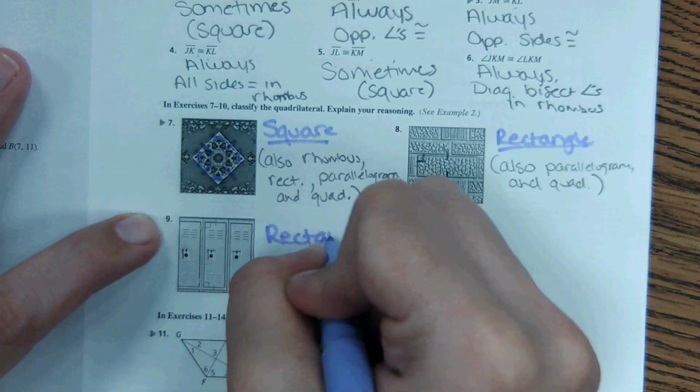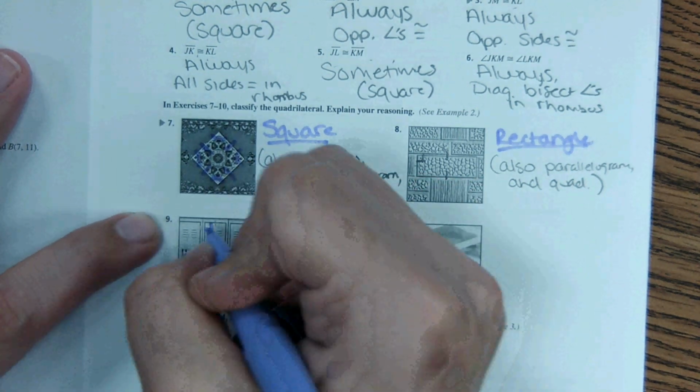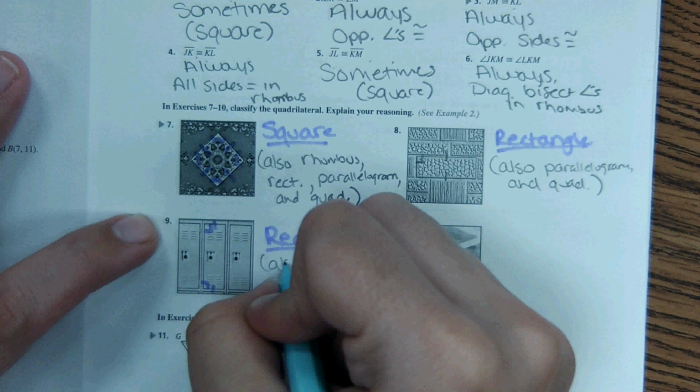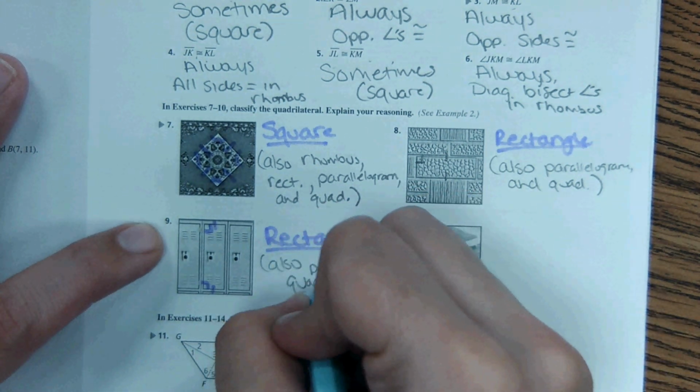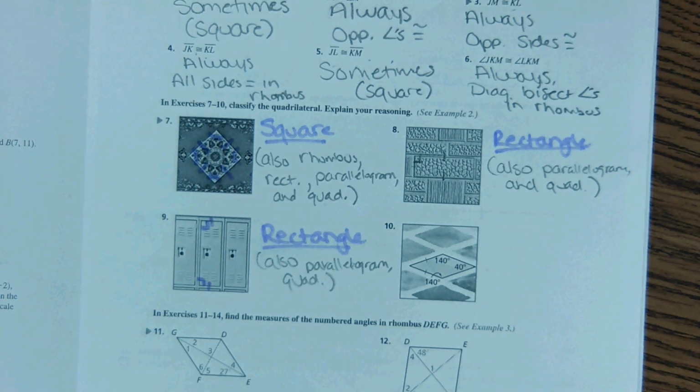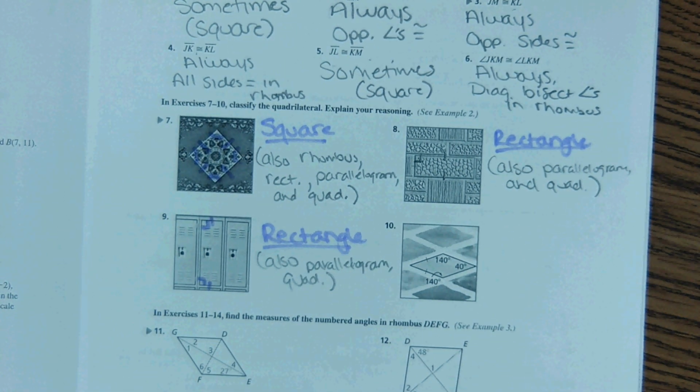Again, a rectangle has the 90-degree angles, so also parallelogram and quadrilateral.